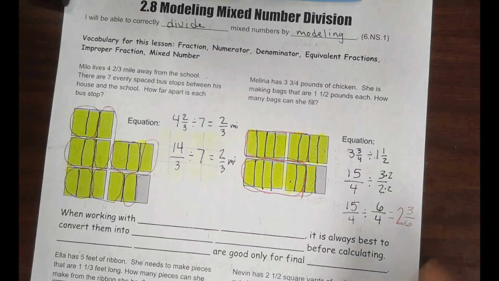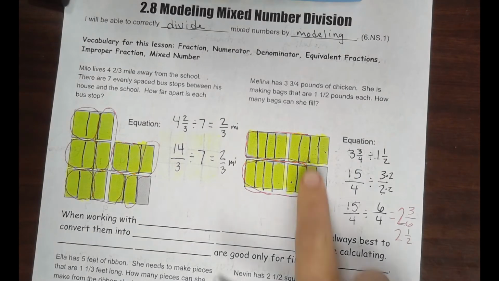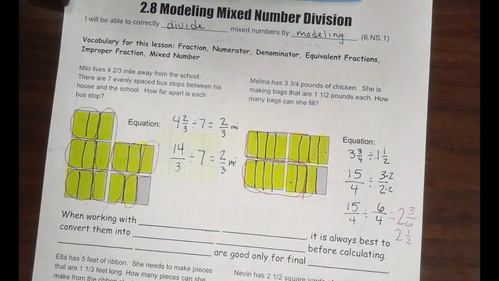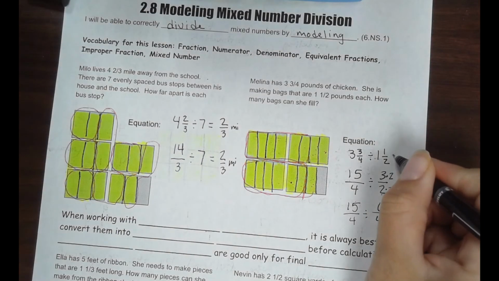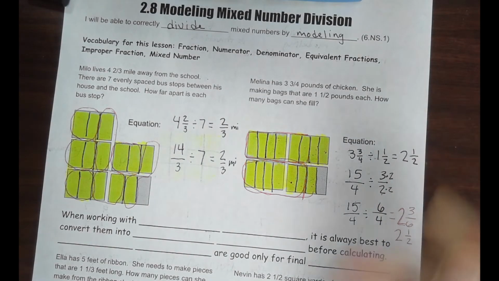That is the same as 1/2. Do you see how I have half of what's left to make a whole group that I was trying to make? So 3 3/4 divided by 1 1/2 is equal to 2 1/2. We were able to make 2 groups, and then we still have half of another group.